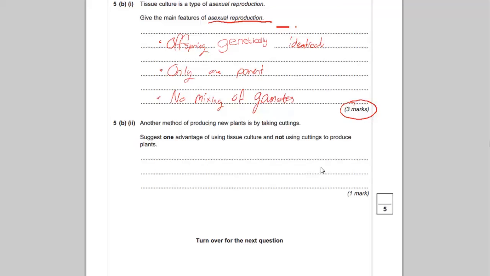Question 5b says, another method of producing plants is by taking cuttings. Suggest one advantage of using tissue culture and not using cuttings to produce plants. Well, there's a few answers you could go for. I think the easiest one to think about is that if you're taking a cutting, you're only going to get one offspring from that.